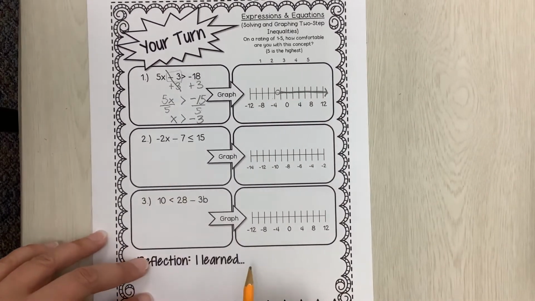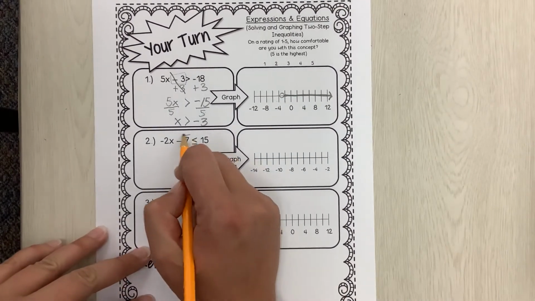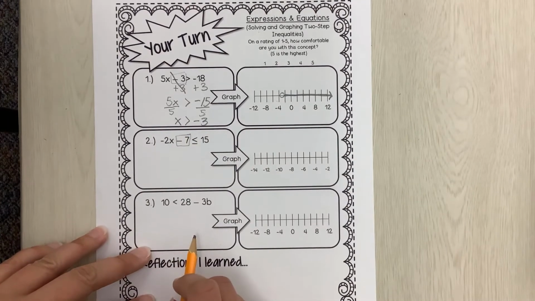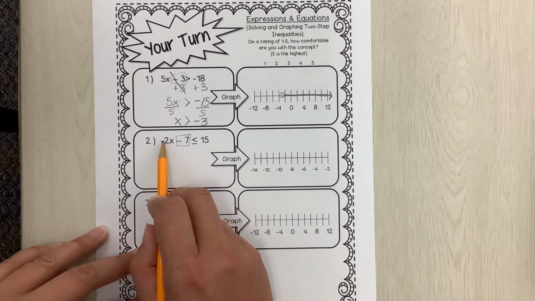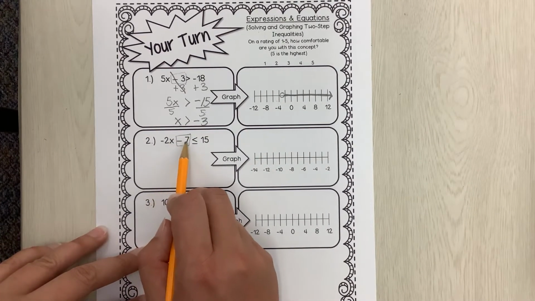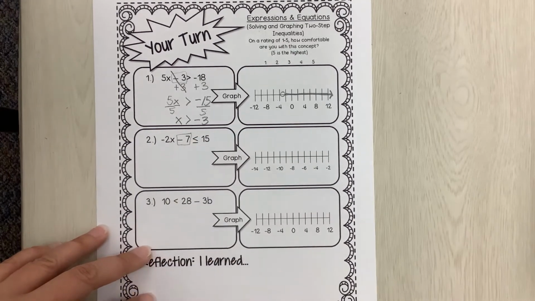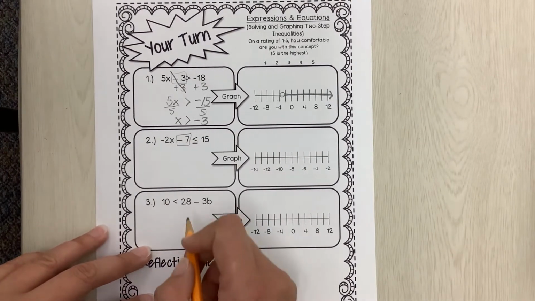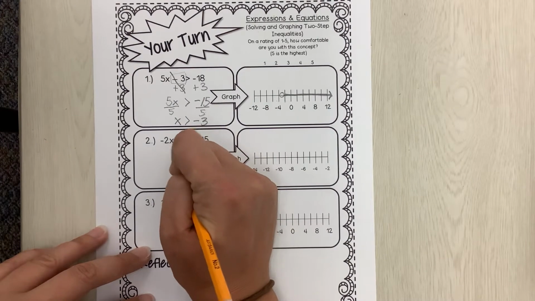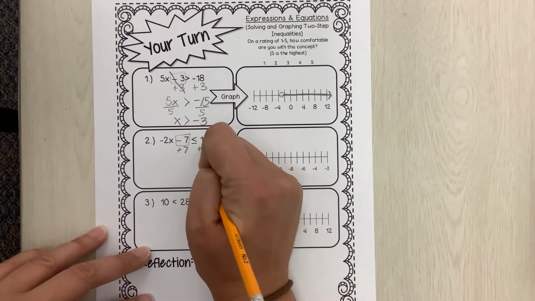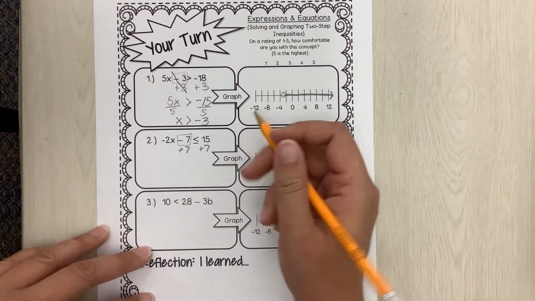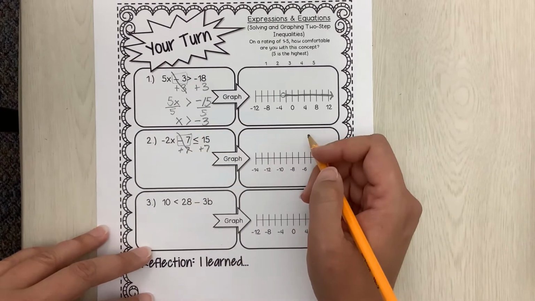Let's look at number 2. I hope that you saw that the minus 7 is the first one you need to do. So negative 2x, that's like negative 2 times x, minus 7 is less than or equal to 15. The opposite of negative 7 to get us to a 0 is adding 7. Remember, you must add 7 to both sides of the inequality. That equals 0.